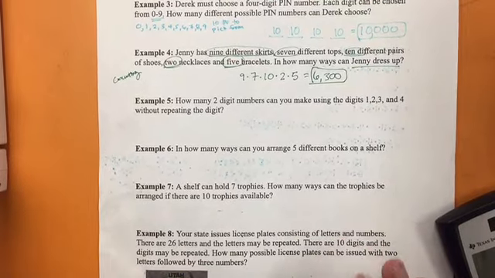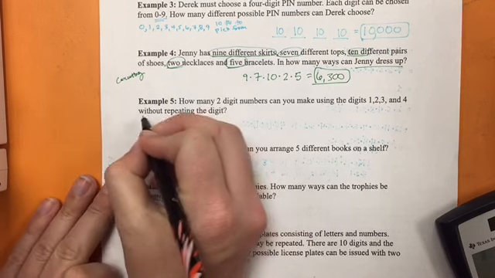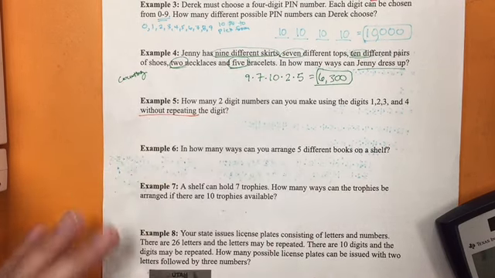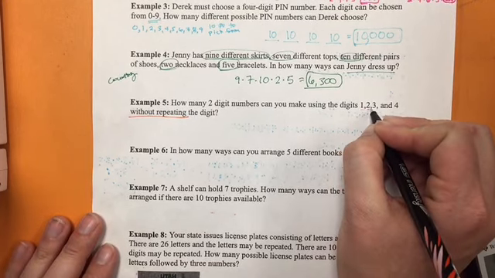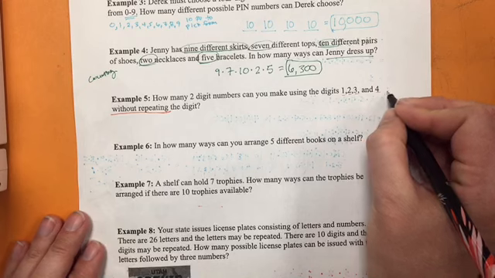Example 5. How many 2-digit numbers can you make using the digits 1, 2, 3, and 4 without repeating the digit? Okay, so I can't repeat. So I can pick from 1, 2, 3, 4 numbers.